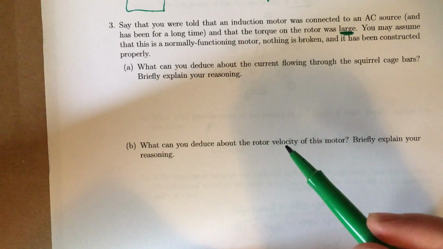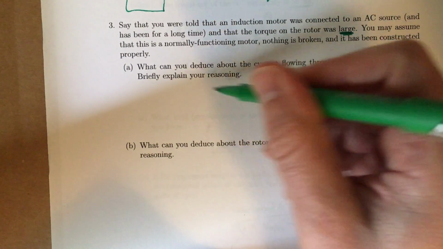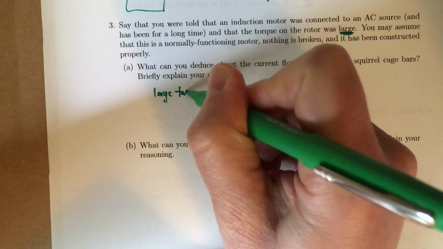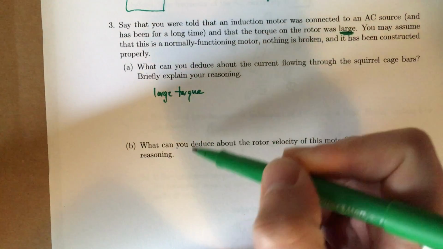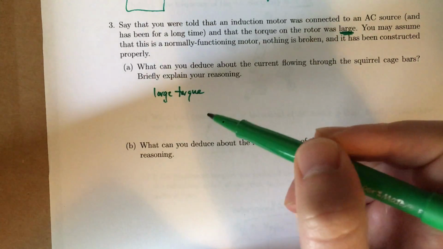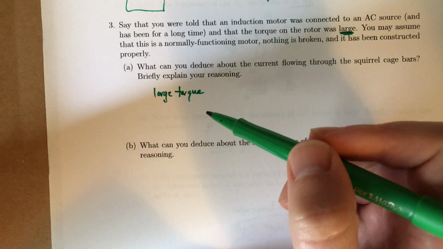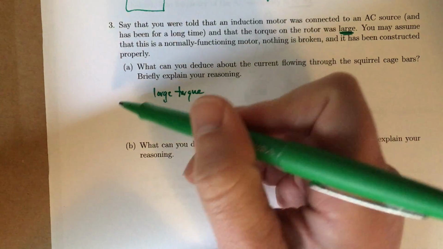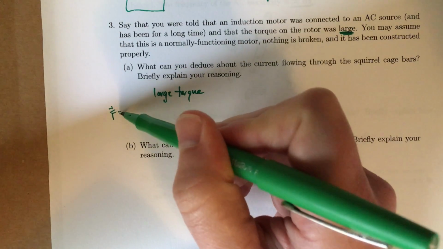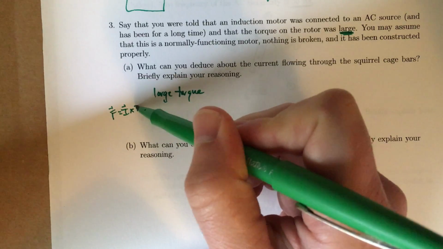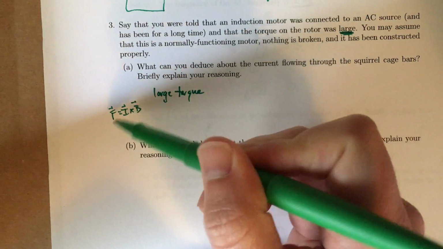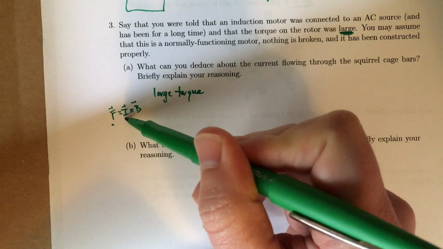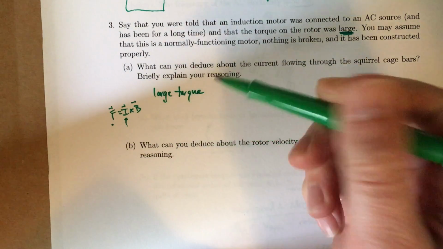Well, if you have large torque, we know from our discussion of AC motors, but also with DC motors, that a large torque implies, from the Lorentz force, a large force, and that means that you're going to have a large current.